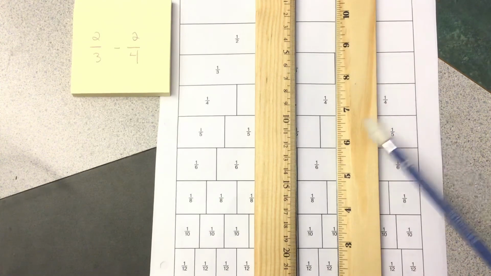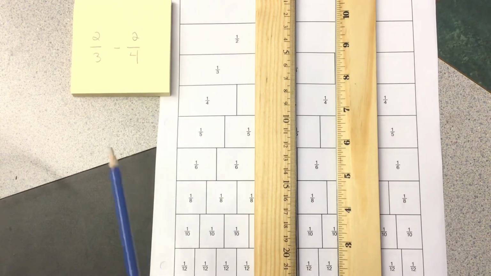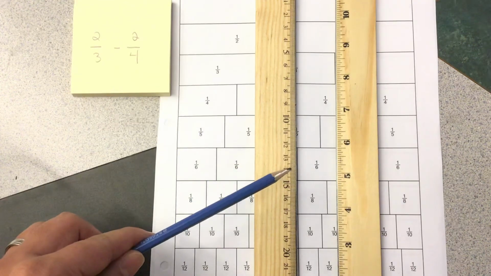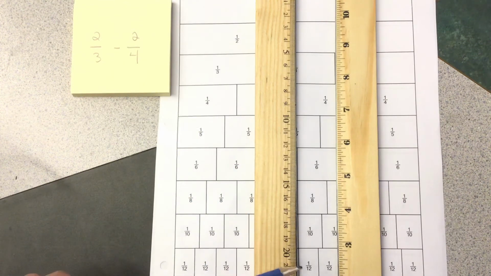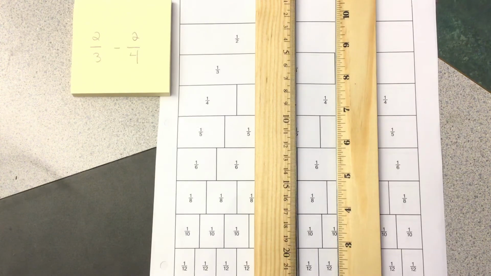These aren't even, up until we get to the 1/6 and also the 2/12. The difference between 2/3 and 2/4 is 1/6 as your answer, or you can also write down 2/12. And for those of you who know, 2/12 can be reduced to 1/6 as the lowest fraction.